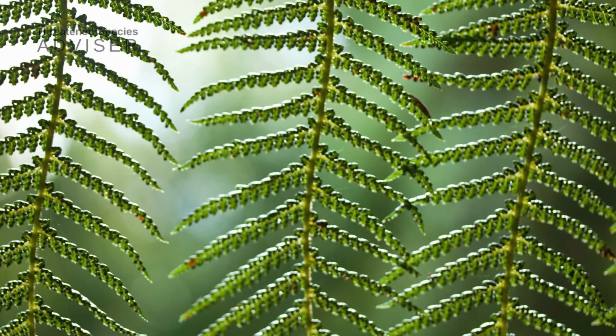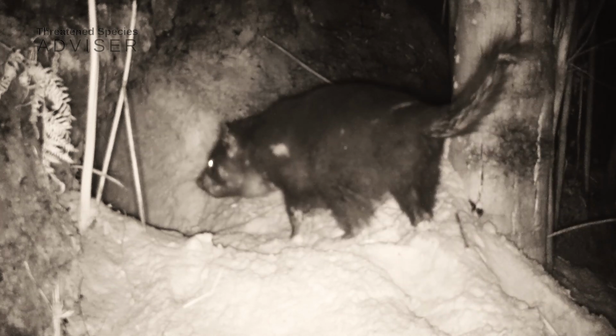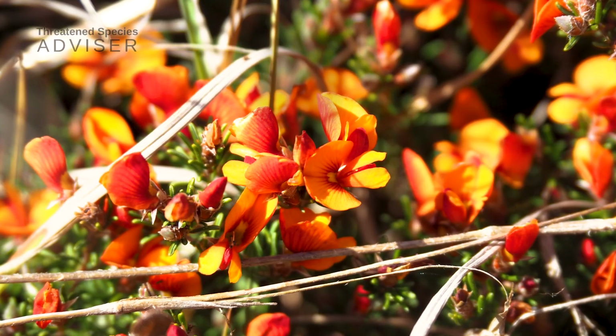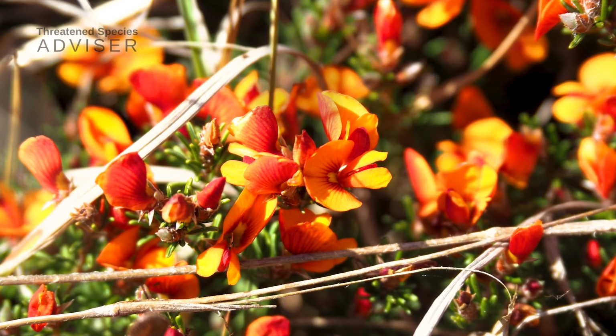The advisor is a tool that helps users to find the best way to manage threatened species and their habitat when planning forest practices. It's designed to provide tailored, practical instructions for forestry operations that ensure that threatened species and associated habitat is maintained across the landscape over time.